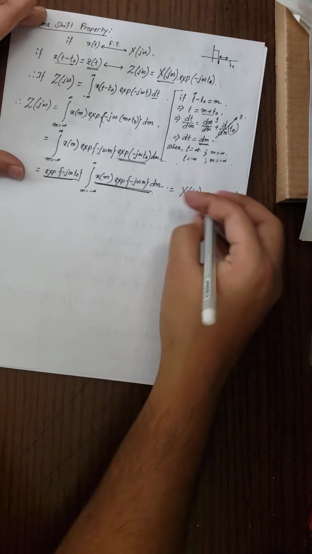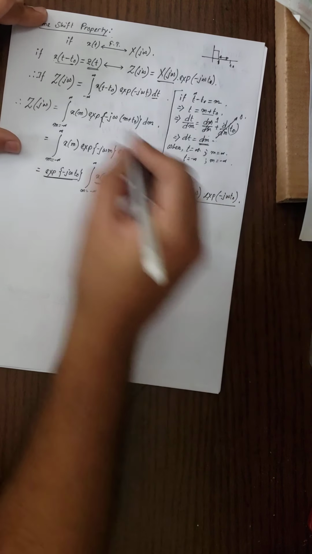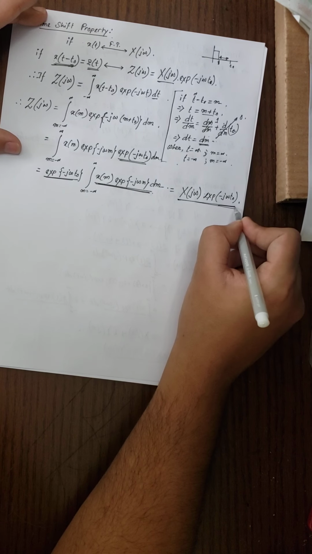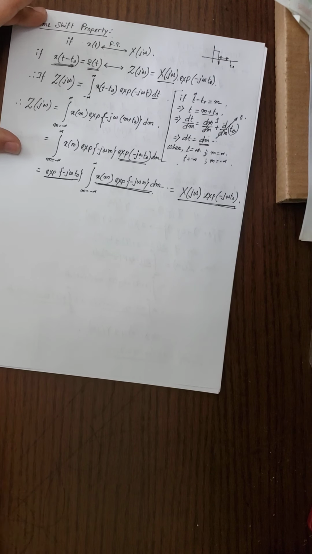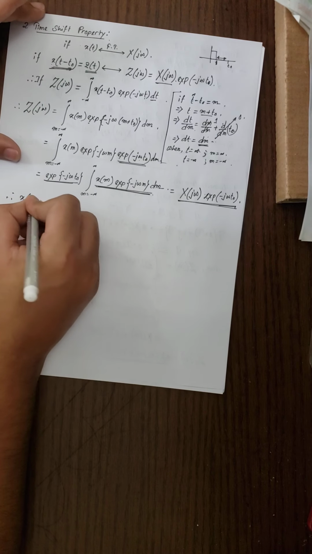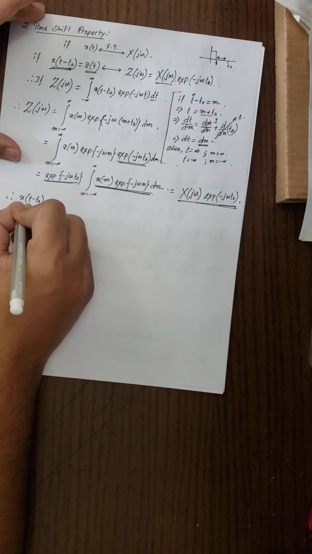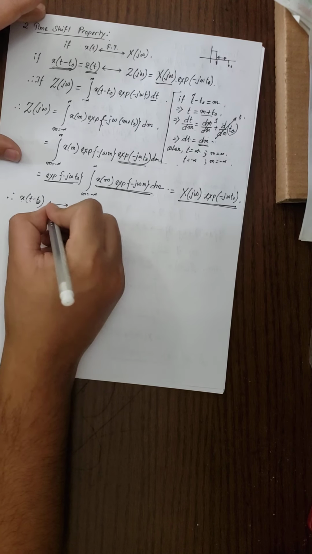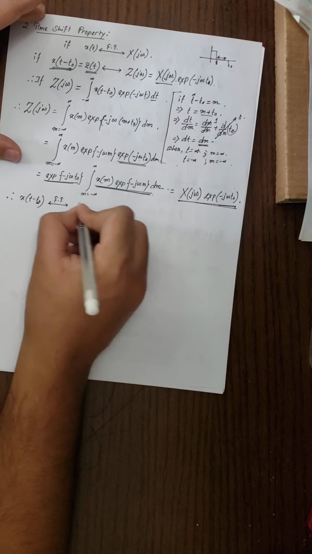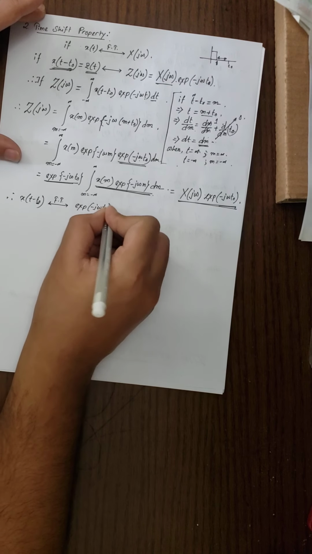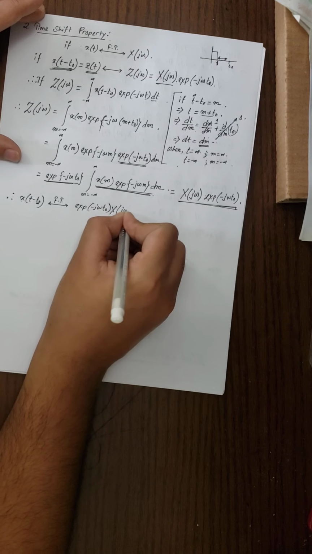So we have established the Fourier transform of this signal. From the time shift property, we can write x of t minus t naught, where a signal is shifted by a value of t naught, gives the Fourier transform pair e to the power minus j omega t naught times X of j omega.